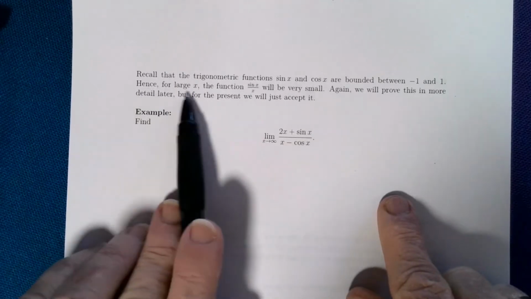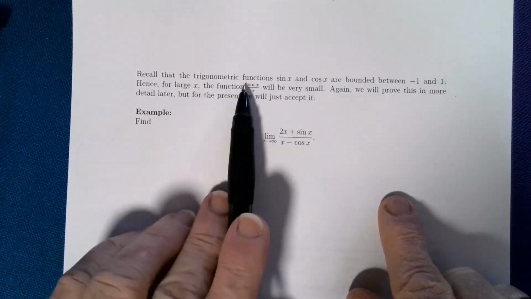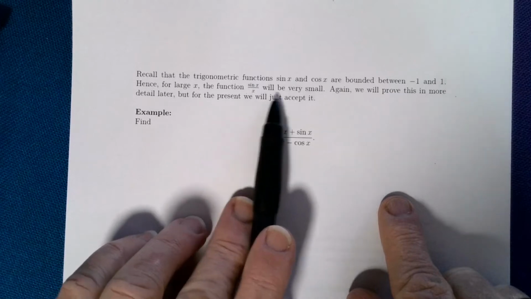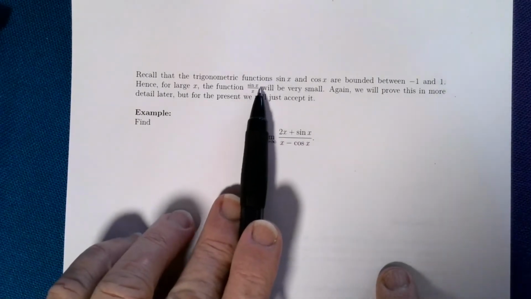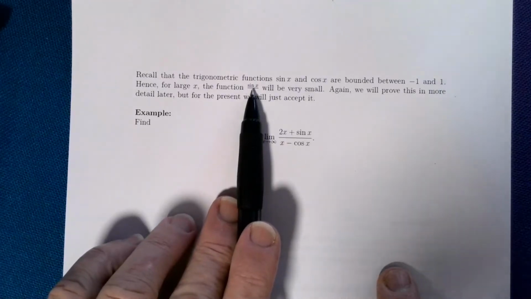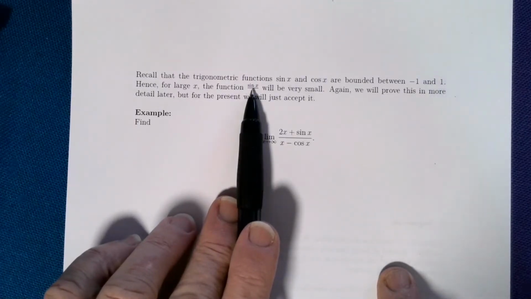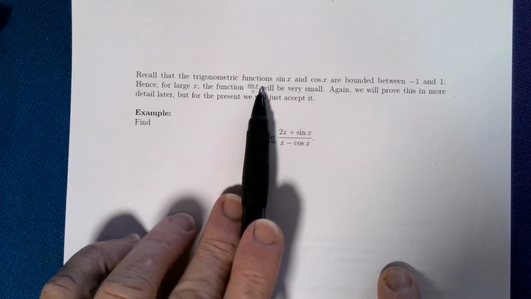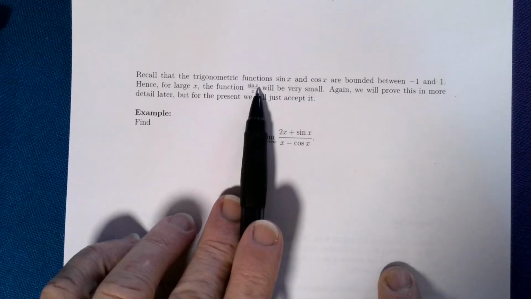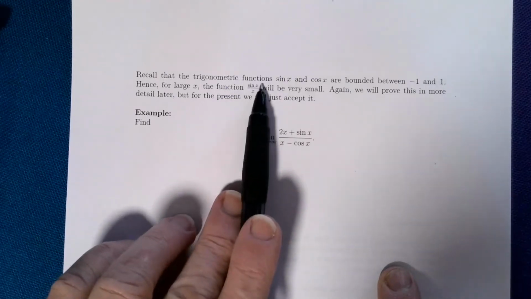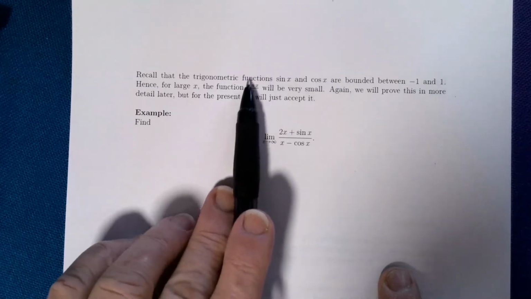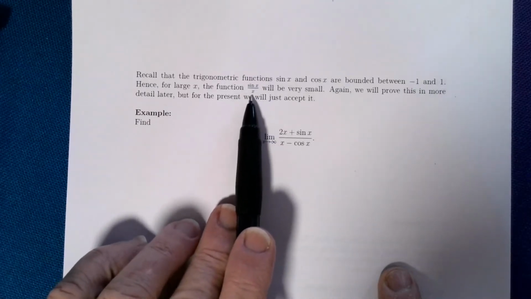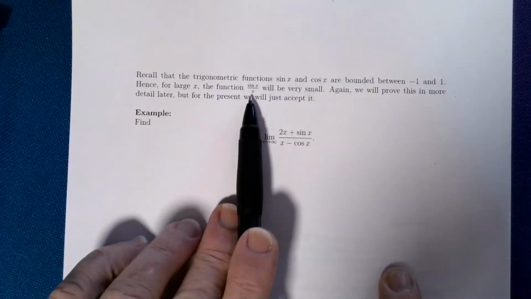That means then, if x is very large, the function sin x over x will again become very small, because sin x can't be very big. If someone offers me sin of $1 million, I tell them to keep it because it's worth nothing. Sin of 1,000,000 is just some funny number, but it's between minus 1 and 1. It's not worth very much. So the sine is bounded, but the x on the bottom is becoming very large, and so this quantity again is going to go to 0. It's going to become very small as x becomes very large.